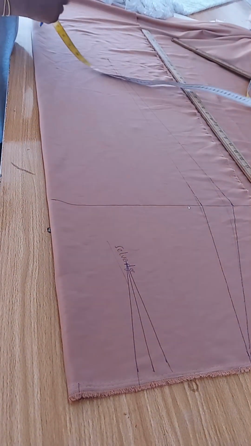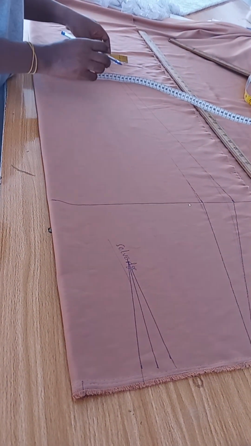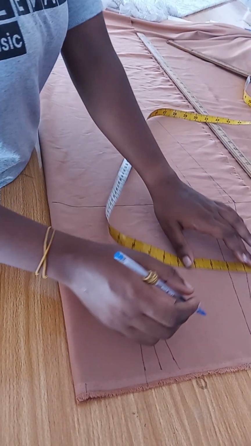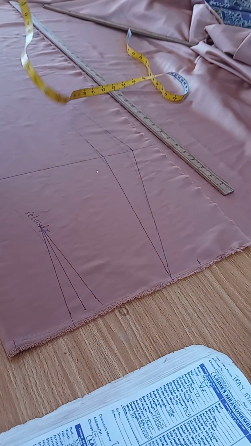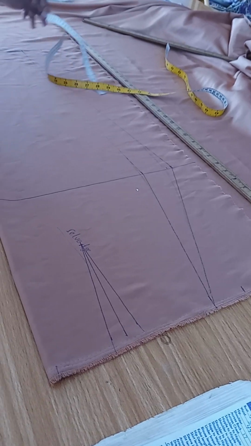What you have to do now is add your allowance. So if you want to give 2 inches allowance, 2 inches allowance. For my pencil skirts, sometimes I don't like to give so much allowance at the hem.